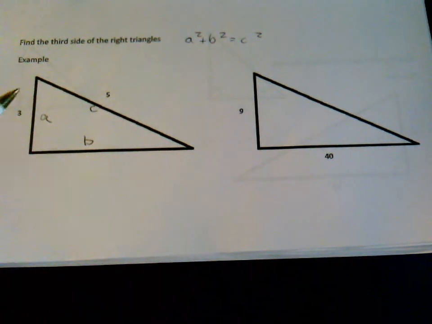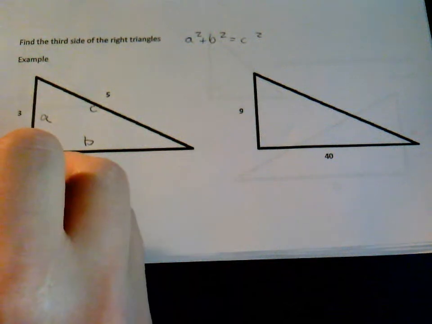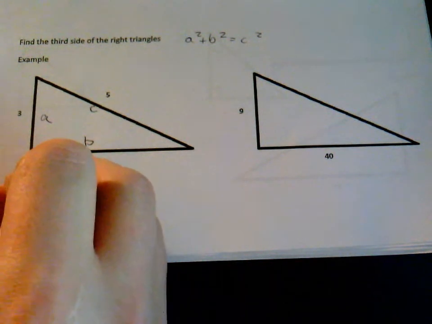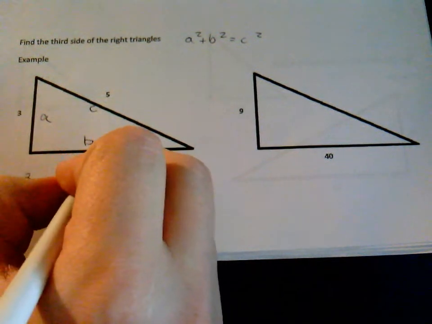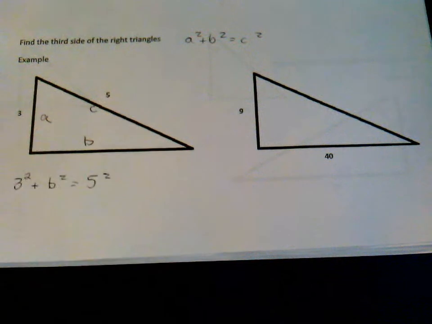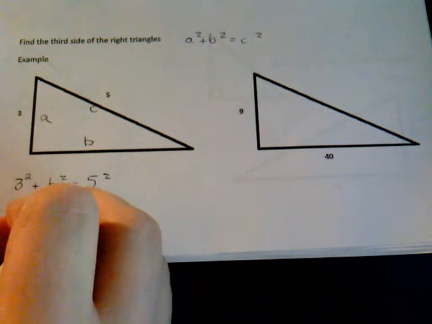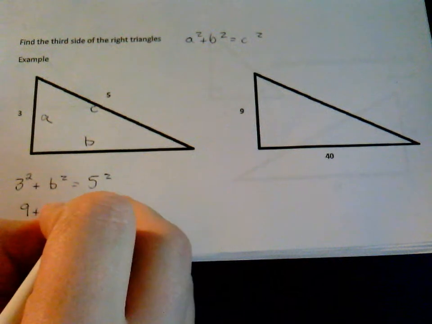So in this case, we are going to have 3 squared. We don't know b, so it's going to be b squared equals, we do know c, that's 5 squared. That gives us 9 plus b squared equals 25.